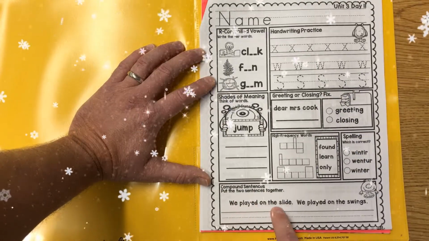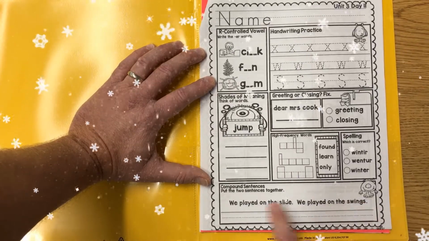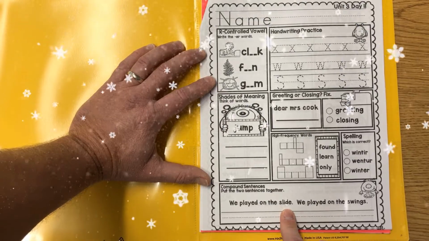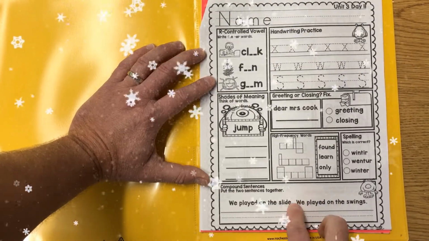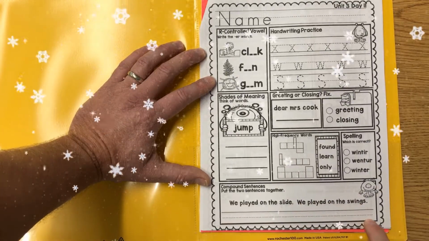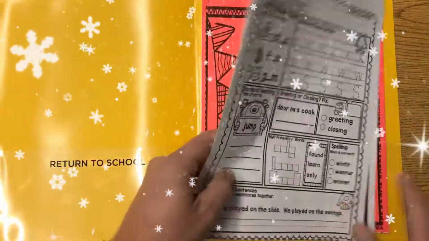Compound sentences, put the 2 sentences together. We played on the slide. We played on the swings. How about this? We played on the slide and on the swings. Get rid of we played. Get rid of your period. Write the word and. Write it completely correctly on the line. Compound sentences, okay? Make it better.